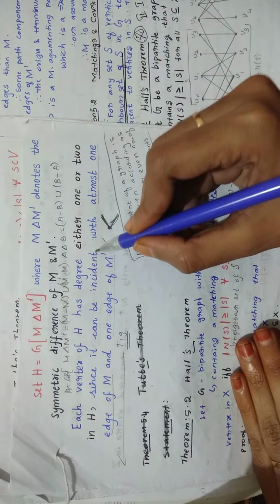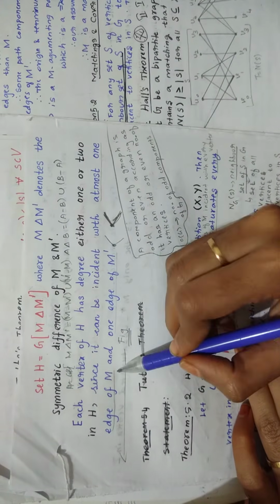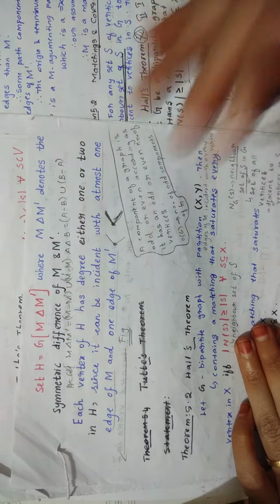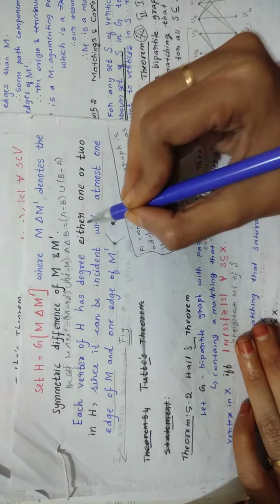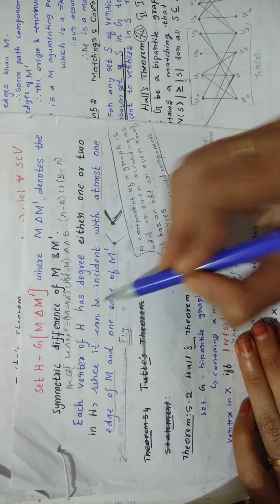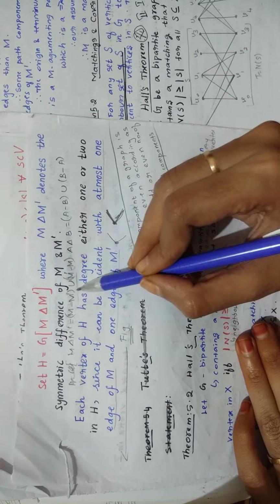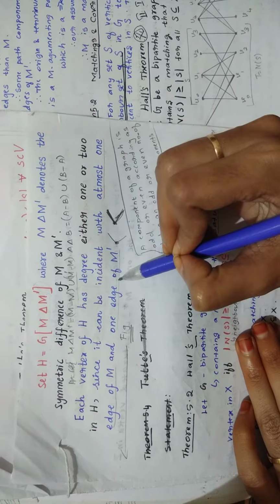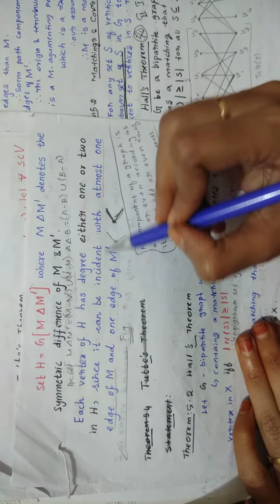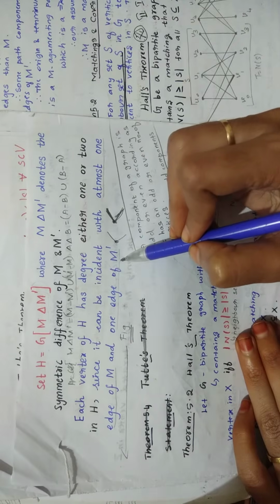In the next line, you are writing the reason for saying this sentence. Since it can be incident with at most one edge of M and one edge of M dash. The reason for having vertices of H with degree either 1 or 2 is because of the graph you have constructed. So it can be incident with at most one edge of M and one edge of M dash.